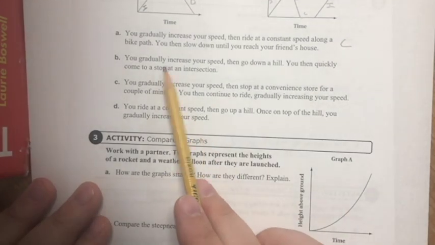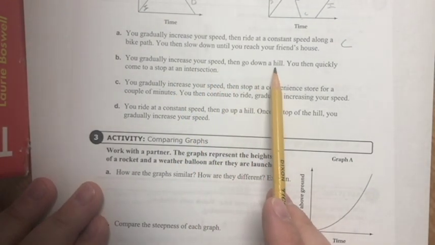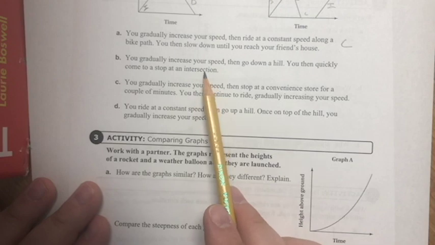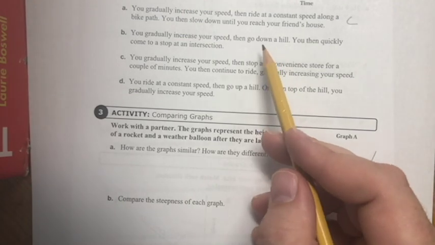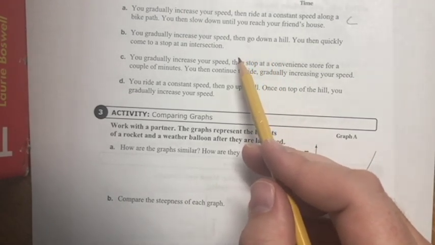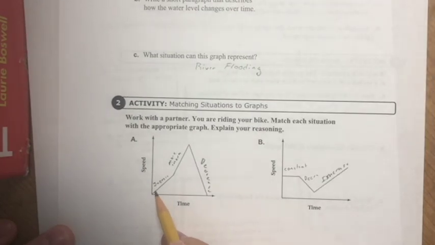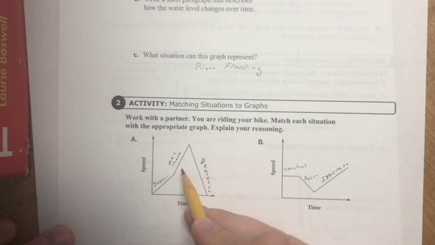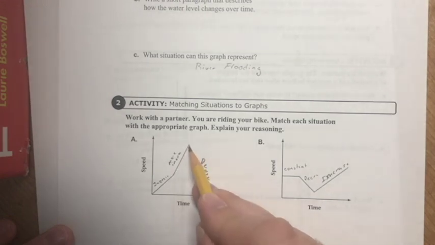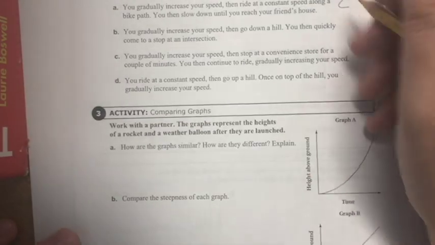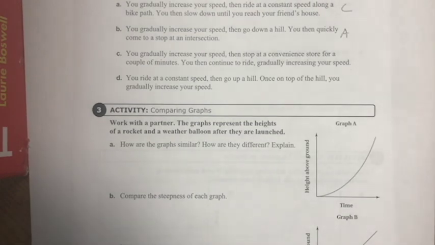B, you gradually increase your speed, then go down a hill. You then quickly come to a stop at an intersection. All right, so it comes to a stop. So it says I'm gradually increasing my speed, but then it says I go down a hill. Think about that for a second. What happens when you're on a bike and you go downhill? You get faster. Hey, that reminds me of a particular one that we did before. I'm gradually increasing my speed, and then I got faster. So I went downhill, and then I came to a stop at my friend's house. So this particular one would match up very well with A. All right, let's look at the next one.